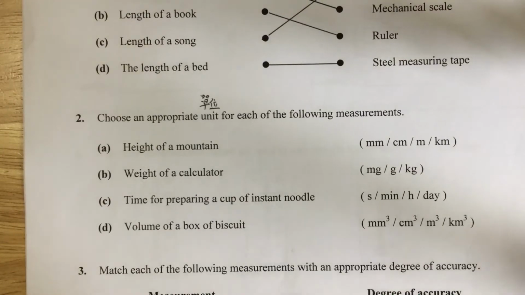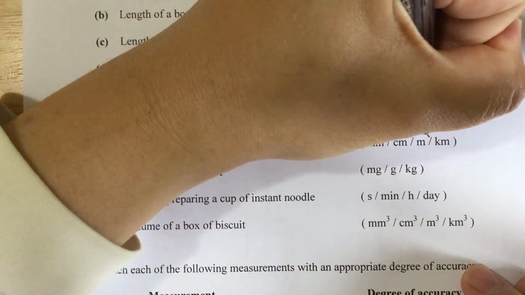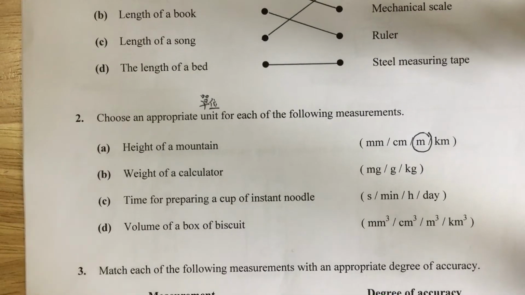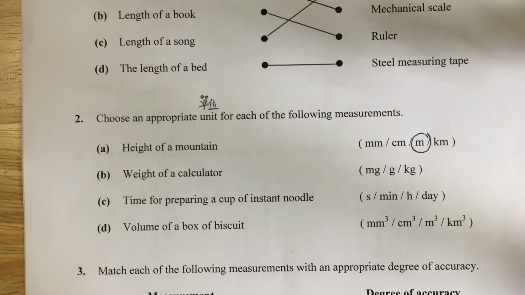Okay, now let's check A. 2A, the answer for this one is meter, because the highest mountain in the world is the Himalayas. It's about 8,000 to 9,000 meters high. You could use 8 kilometers or 9 kilometers to represent this mountain, but most mountains cannot be higher than that. So I will choose meter because it can show it easily for all different kinds of mountains. Okay, now for B, which one will you choose for the weight of a calculator?